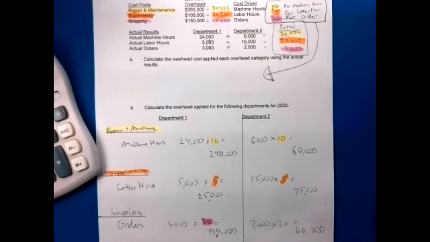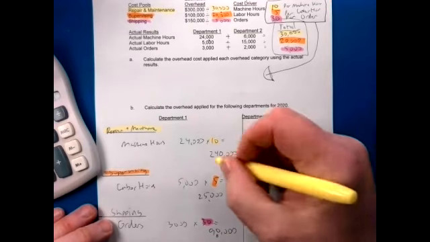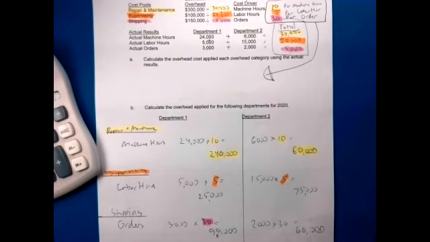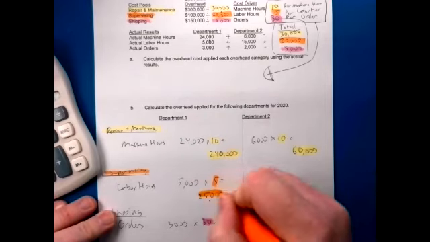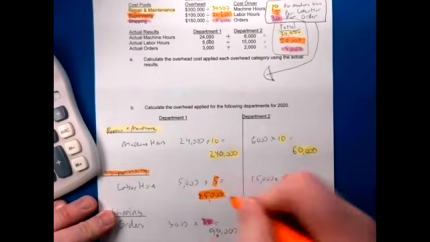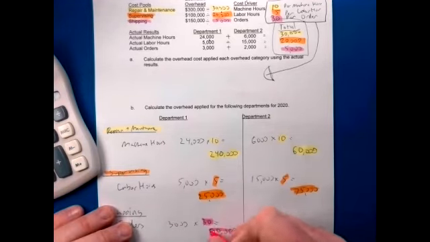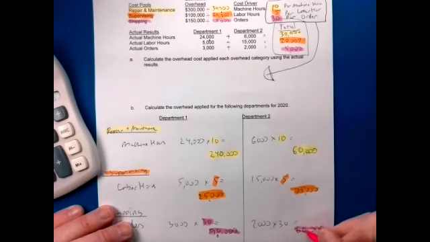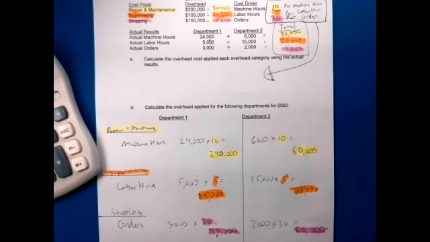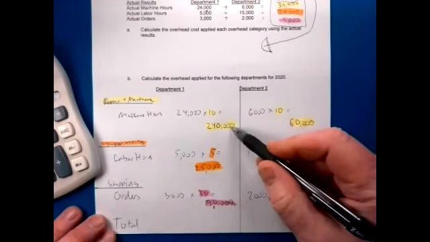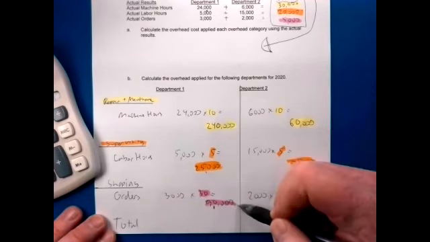So these are the costs we're going to add up. And so the total will be 240 plus 25 plus 90.